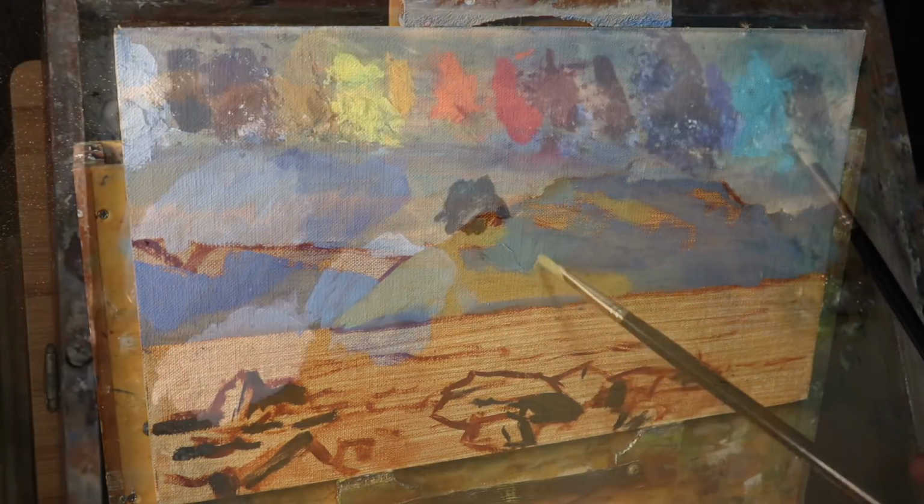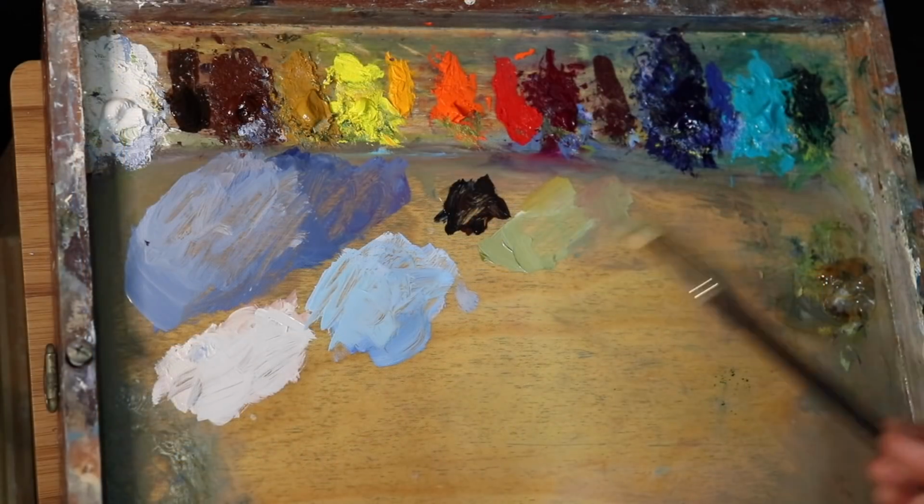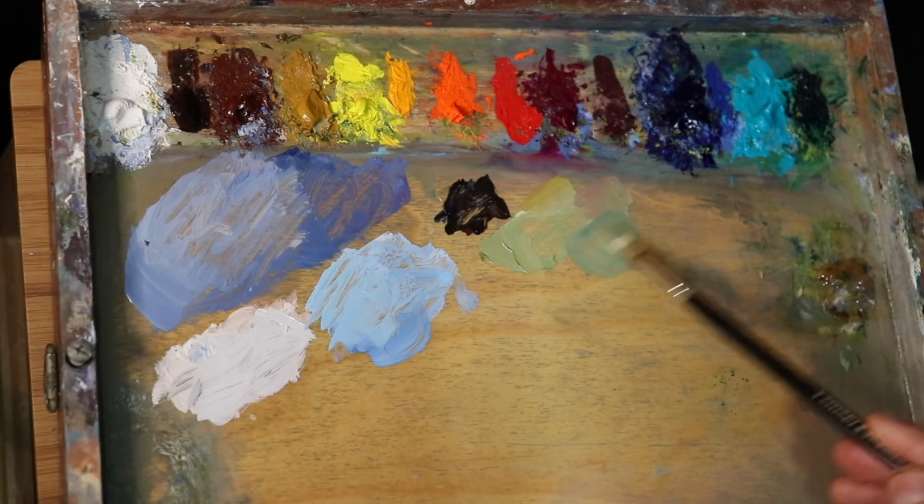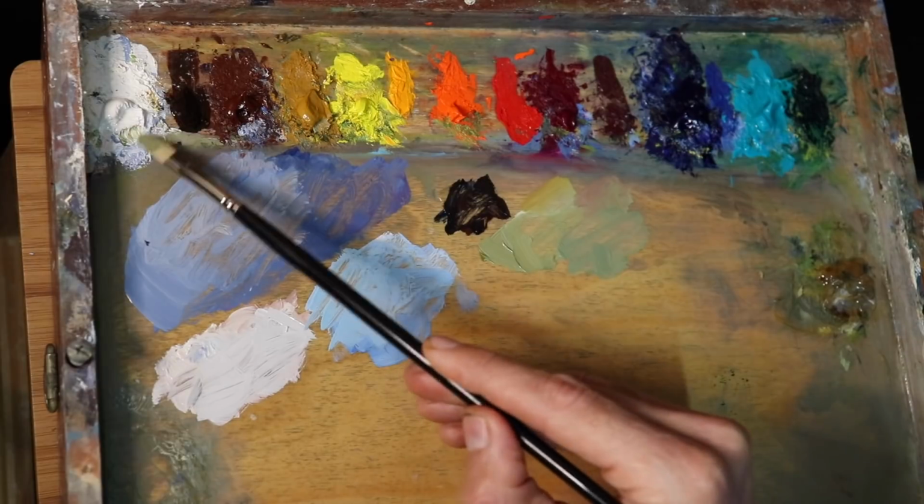Now I've shifted the hue of the green slightly in the lower section of the mountain by introducing some cobalt teal into my mix, which just gives it a few subtle emerald tones within there.